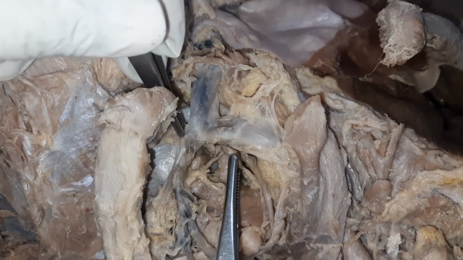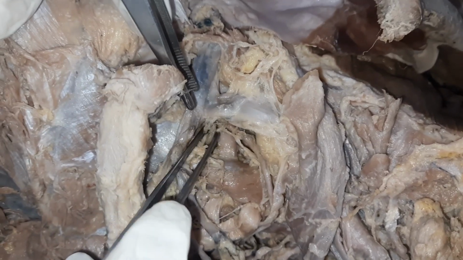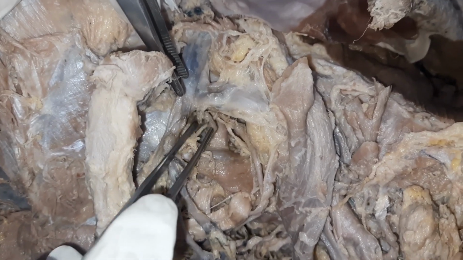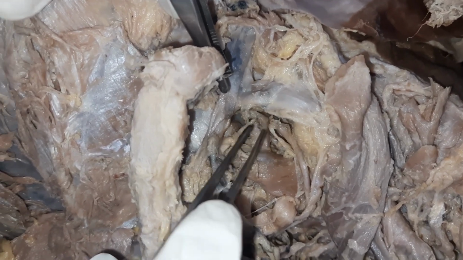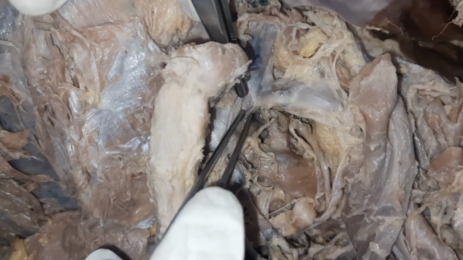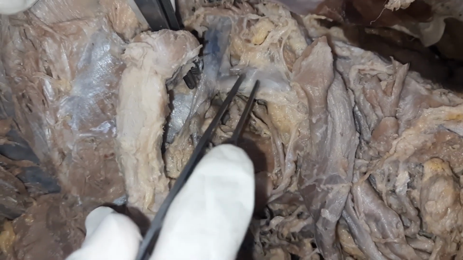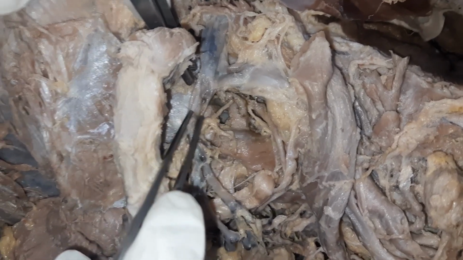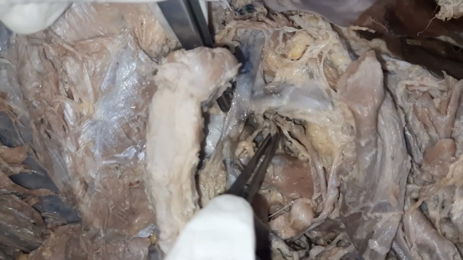So here we can see a structure. This is called the thoracic duct. Thoracic duct is the largest lymphatic duct in the body. So it drains into the junction between the left internal jugular vein and the left subclavian vein that can be seen here. So this is thoracic duct.